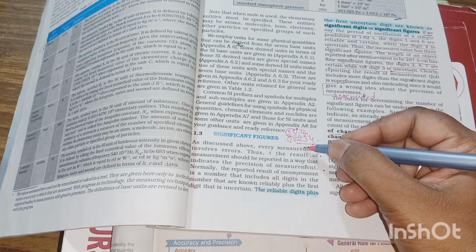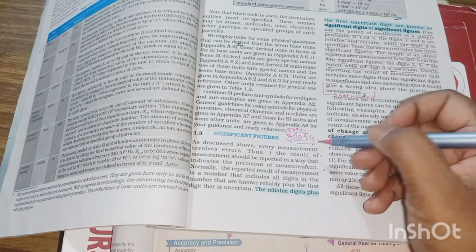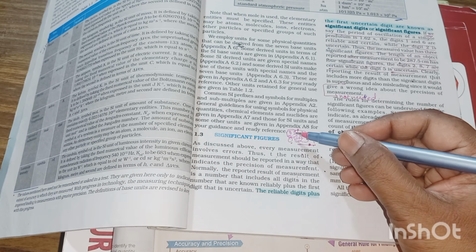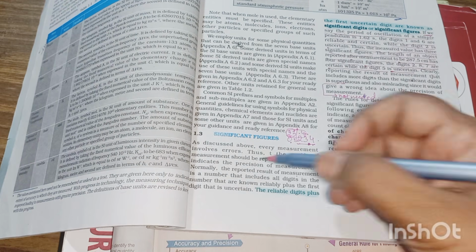So, in a significant figure, there are certain numbers and uncertain numbers, or we can say reliable digits and non-reliable digits. The total number of such figures is known as the significant figures. When we take significant figures, when the zeros will be taken as significant or insignificant, we are going to study in detail, line by line.